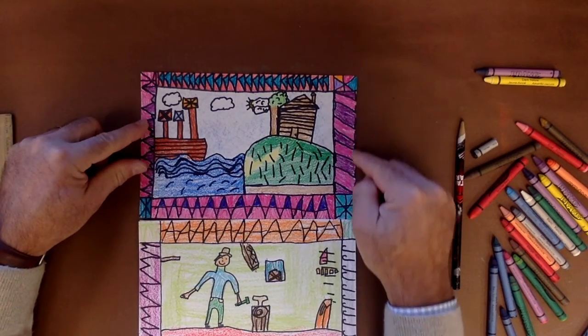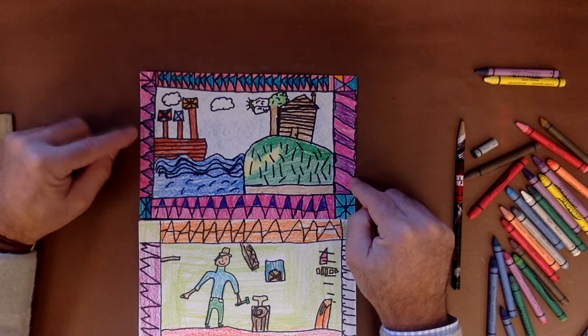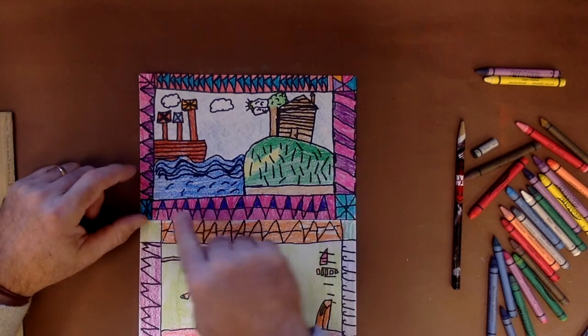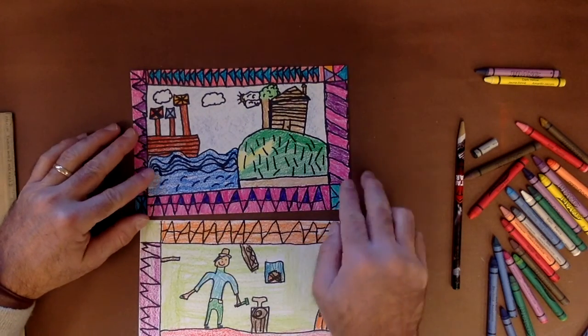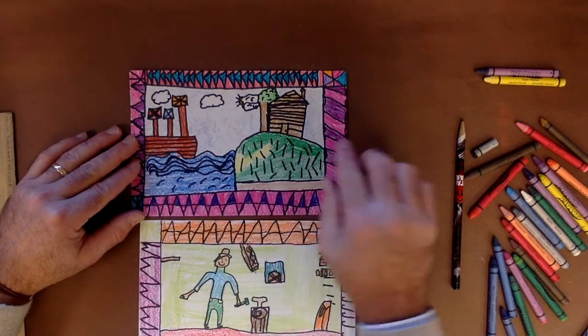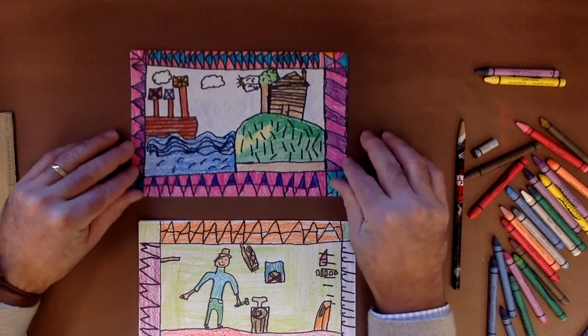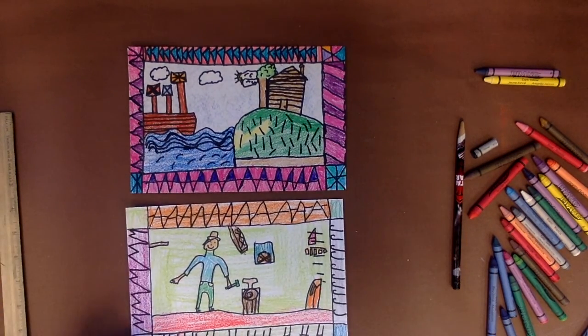And this is the letter Z. I think these are W's. And of course, they did the A's. But anyway, this is the Mayflower coming over and building their homes. And I have another Mayflower drawing.